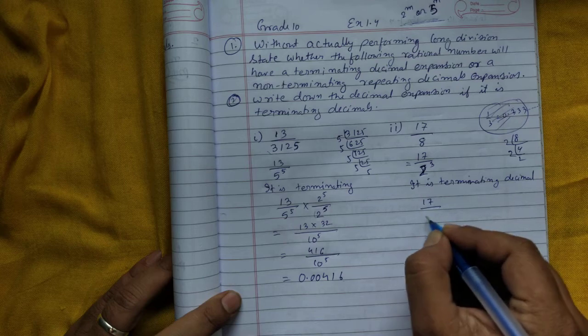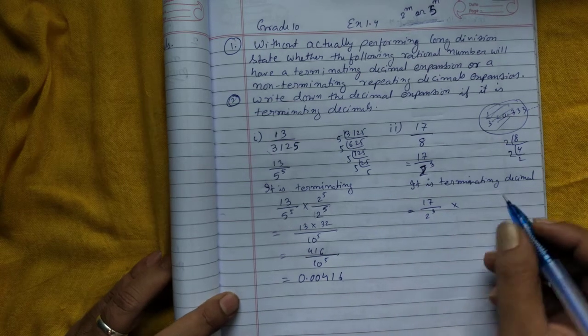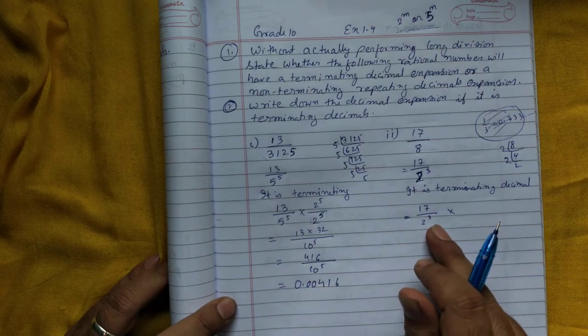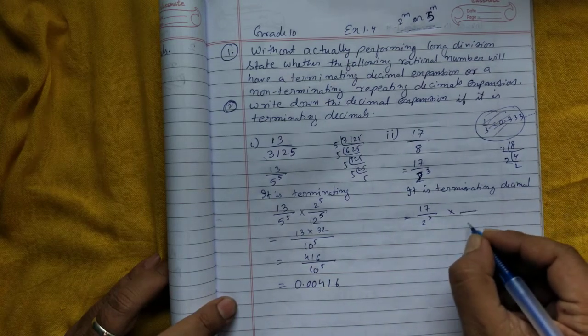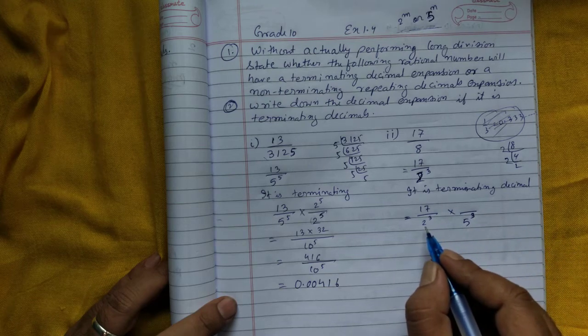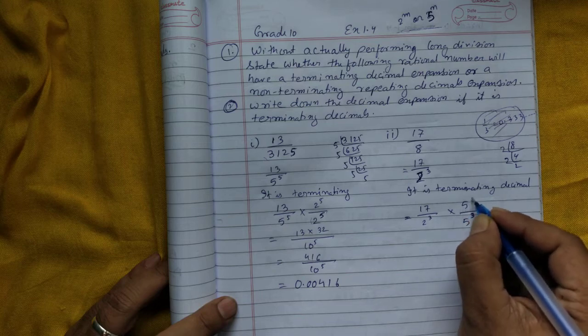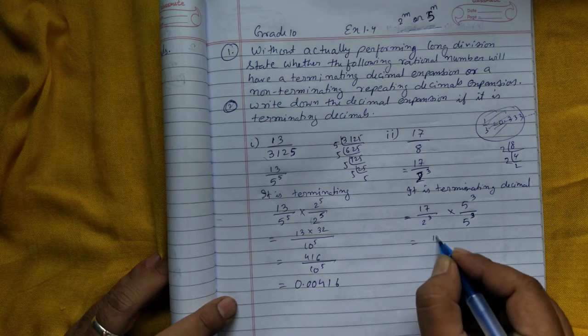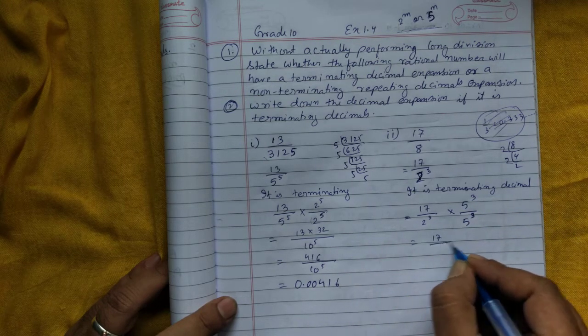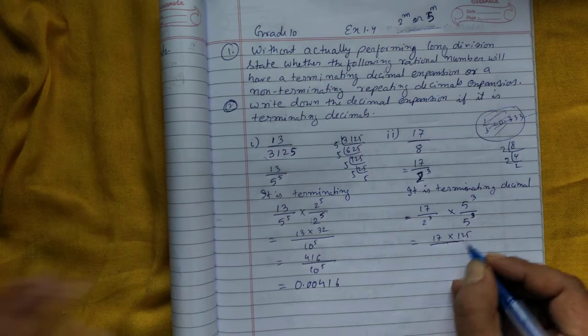So 17 by 2 cube is there. You multiply by which number? If 2 cube is there, I have to multiply by the same 5 cube, because in the denominator 2 and 5 must be there. So if you're multiplying in the denominator, upside also you will multiply. You're getting 17 into 5 cube, how much? 125.